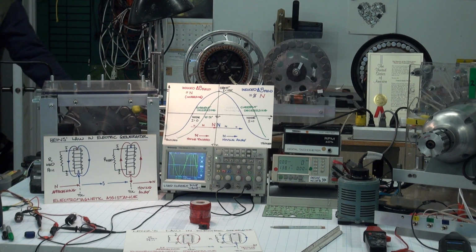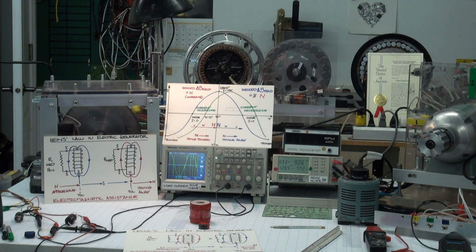So we'll fire up our prototype and we'll take a look at LENZ'S law, less than 100% efficiency, and we will look at HEINS' law of induction and infinite efficiency of operation.